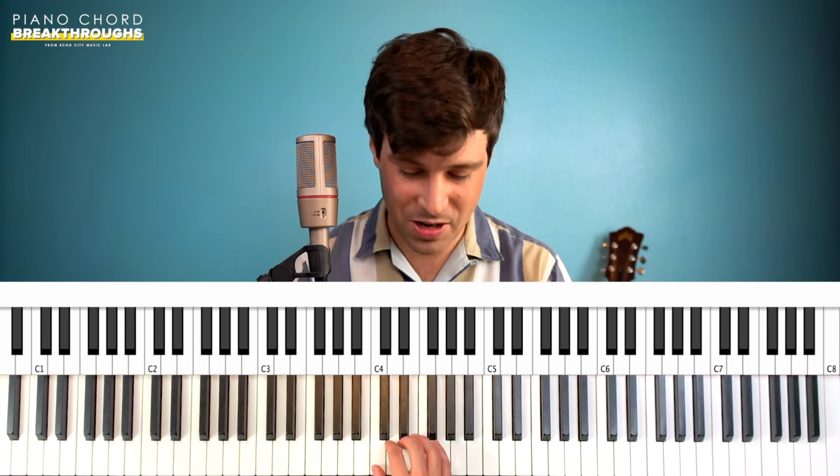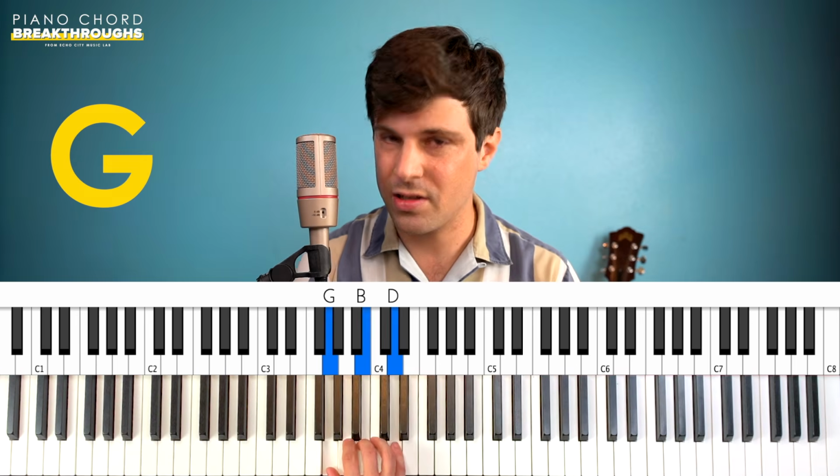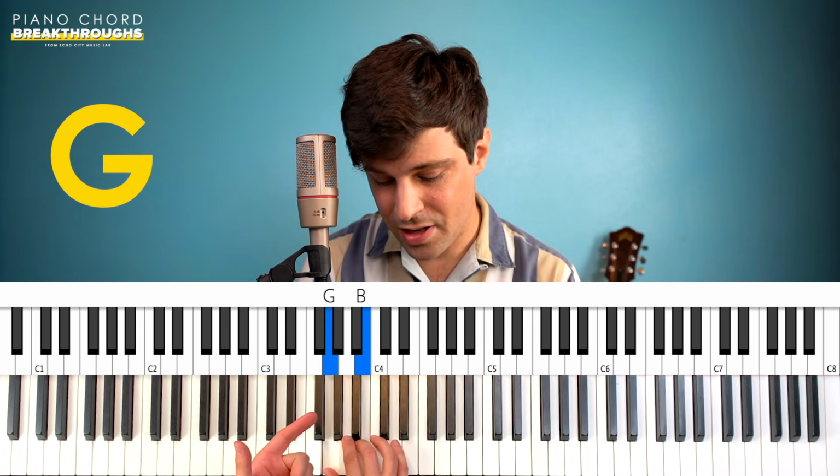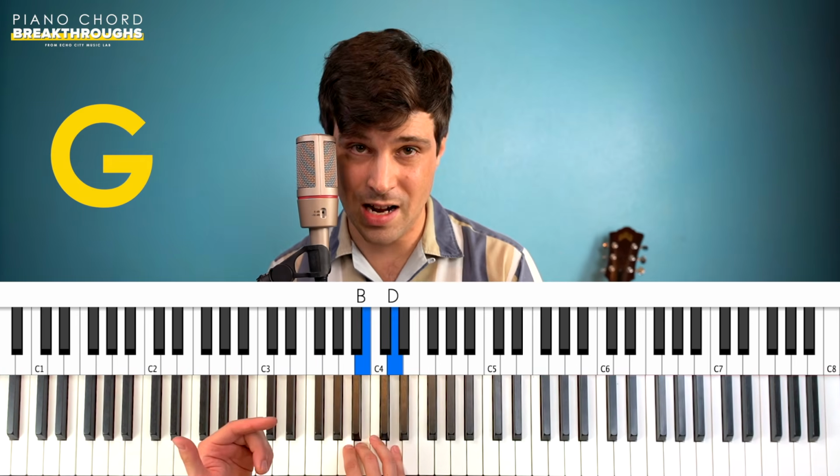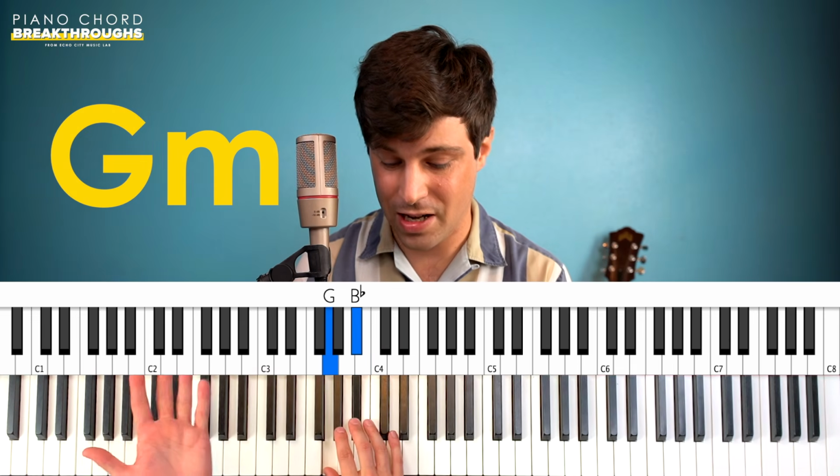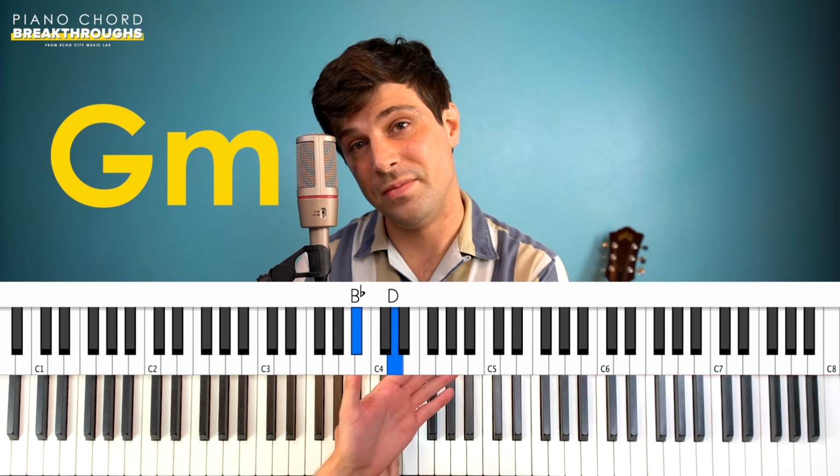So another way to think about a major triad, let's do G so C's not getting all the love. It's a major third on the bottom and a minor third on top. And a minor triad is a minor third on the bottom and a major third on top. Now there are a couple other types of triads. They don't get used nearly as often, but it's important to know them.